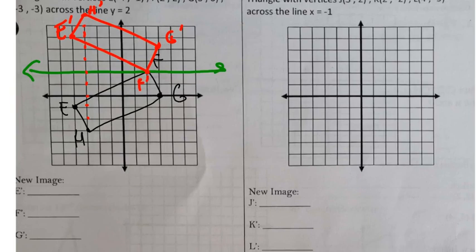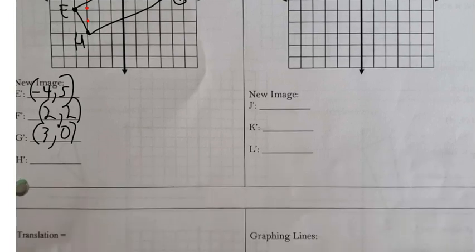So E prime is at -1, 2, 3, 4, 1, 2, 3, 4, 5. And F prime is at the same spot, 2, 2. No change there. G prime is at 3, 0. That's easy enough on the axis. And H prime, we're going to count it a little bit off. 1, 2, 3. And then 1, 2, 3, 4, 5, 6, 7. -3, 7. That's the new location.